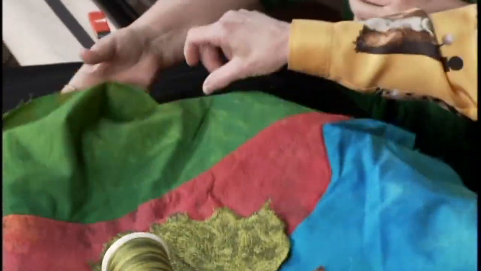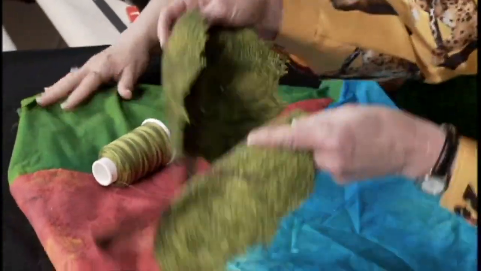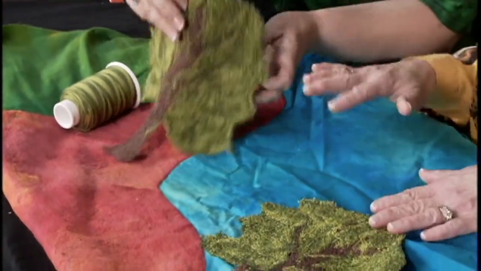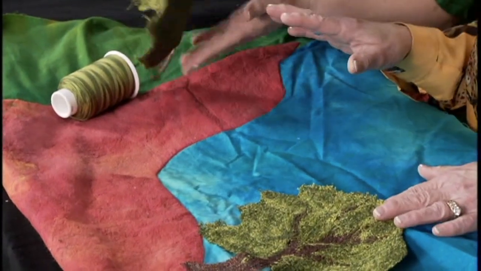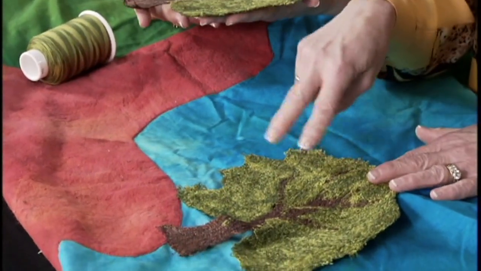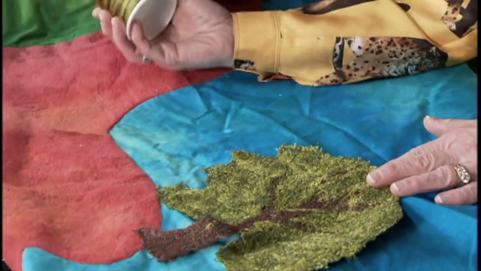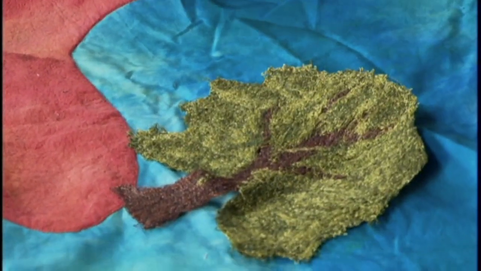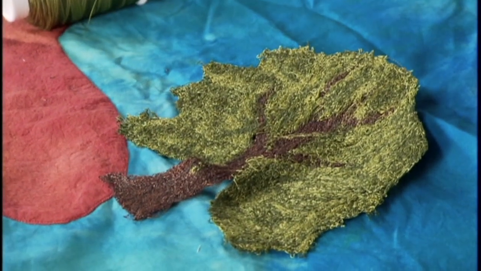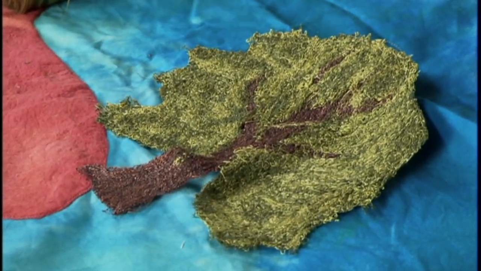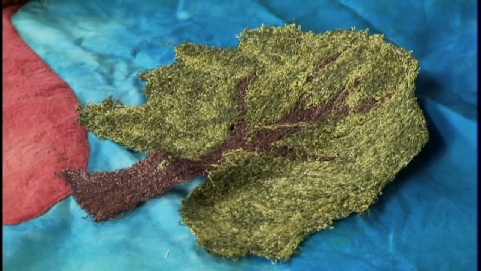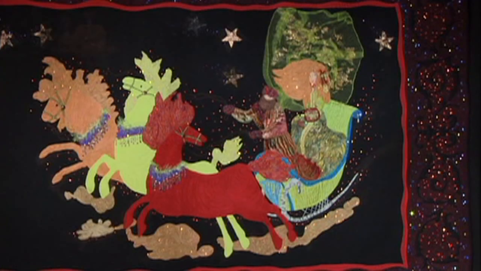And this is another example of what you can do with thread. Oh, my. And it's so simple. This is just done on a dissolvable base, but I didn't put light and dark thread in here. I just used this cone of variegated. Kill two birds with one stone. Right, it's really easy. These are wonderful. And then I just applique them right onto my quilt. Machine applique, and you can see that in my Russian fairy tale quilt.